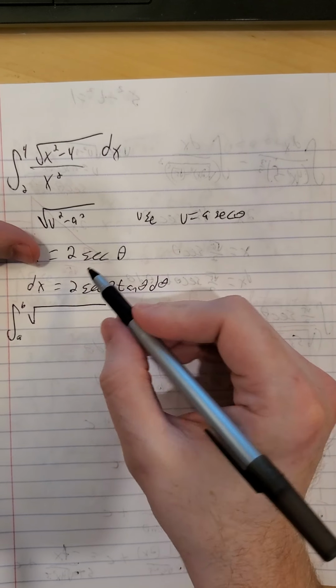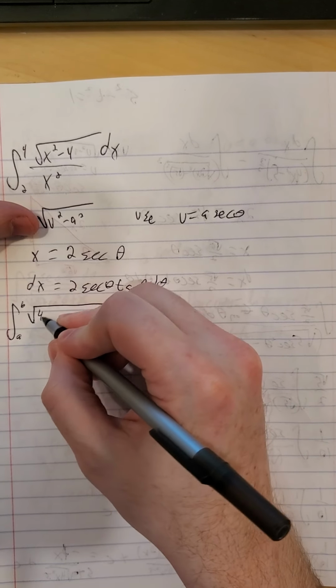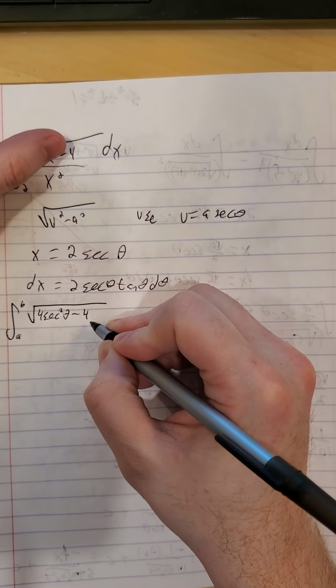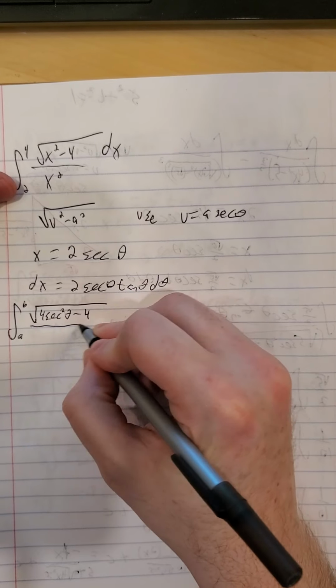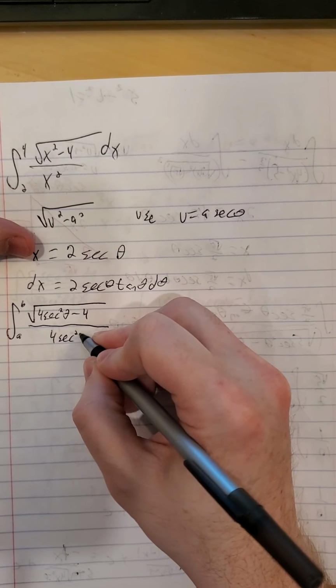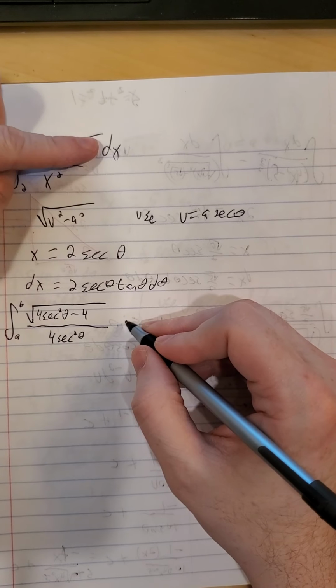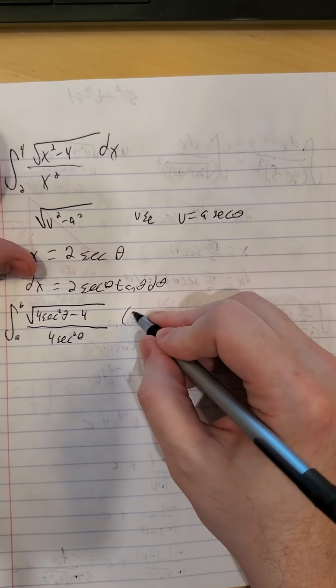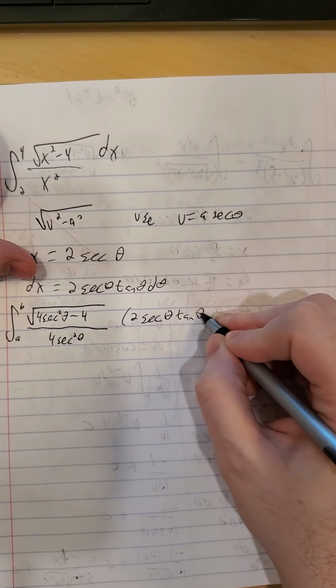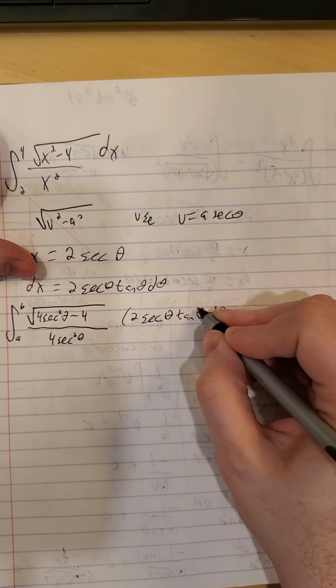X squared is now 4 secant squared theta. And we already have our minus 4 there. Over x squared again, 4 secant squared theta. And dx is the same as 2 secant theta tangent theta times d theta.